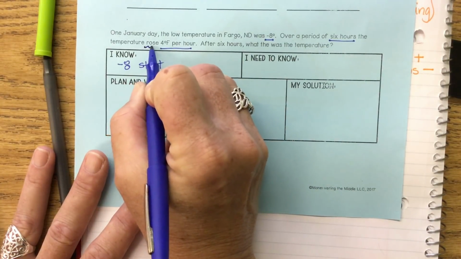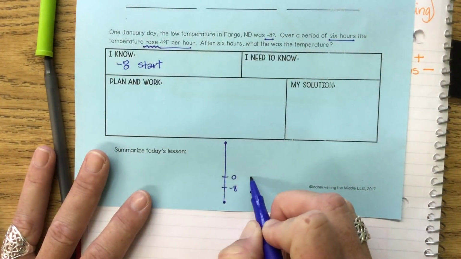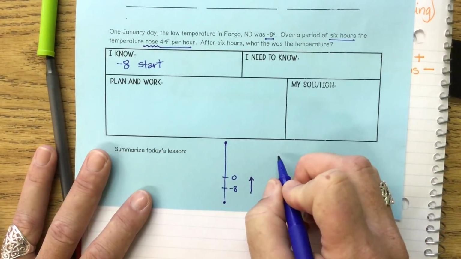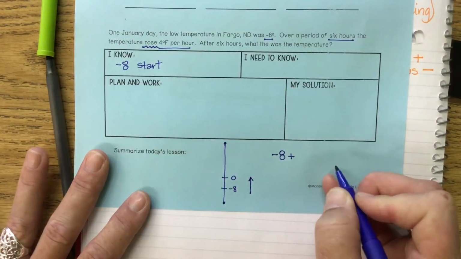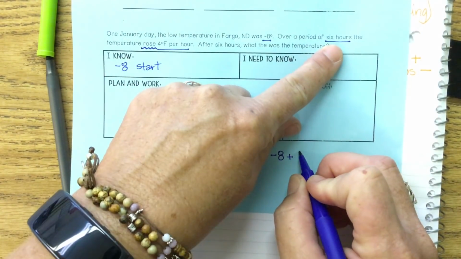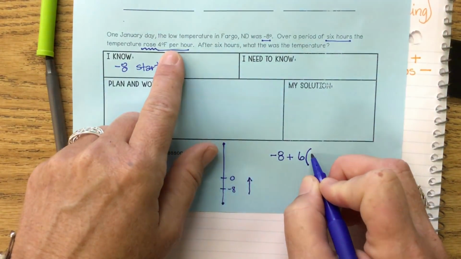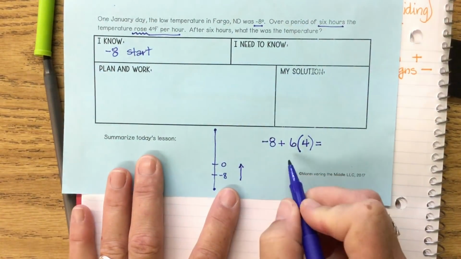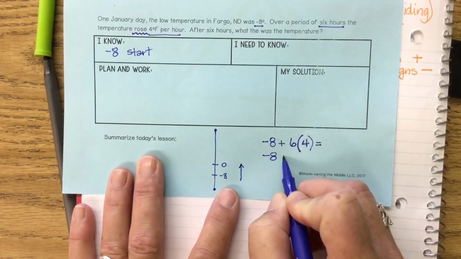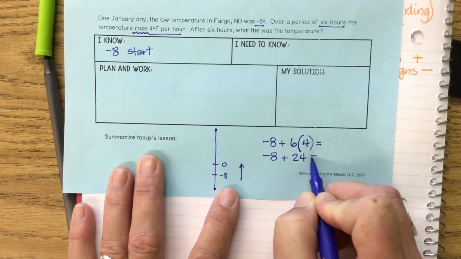So it rose, in other words, the temperature is going to go up. So -8 plus, and it was 6 hours times 4 degrees per hour. So what I need to do is it's -8 plus 24.